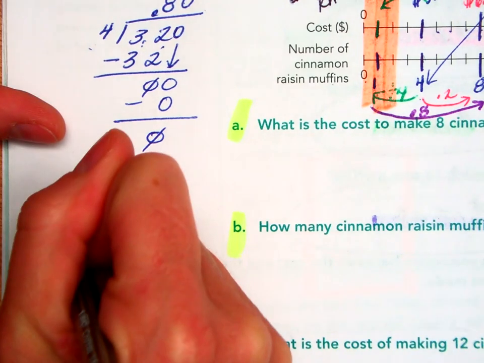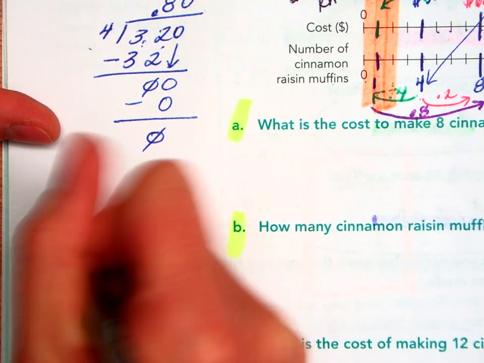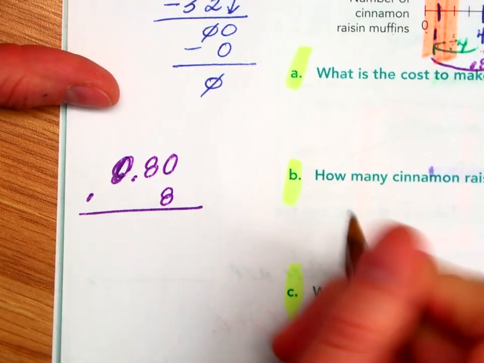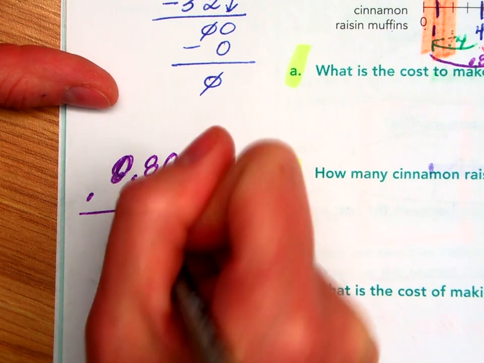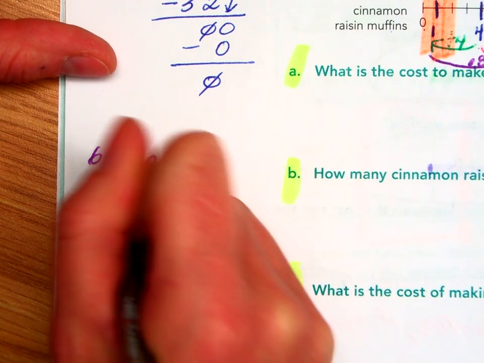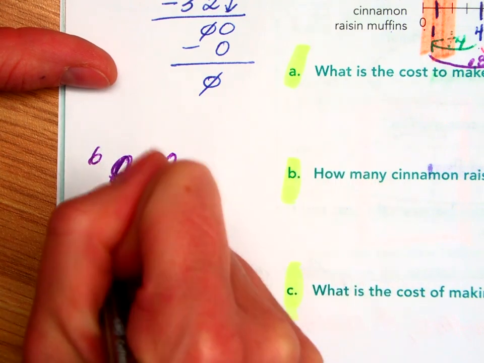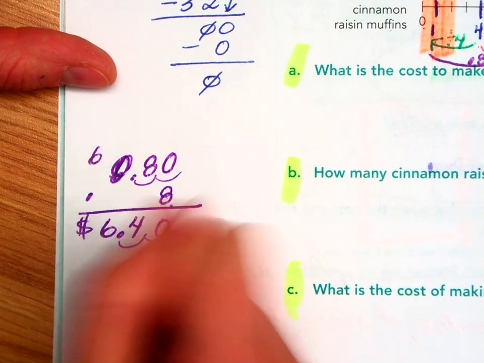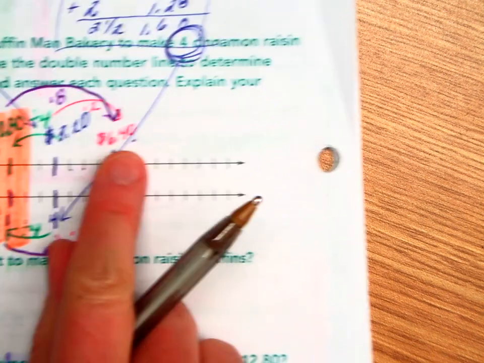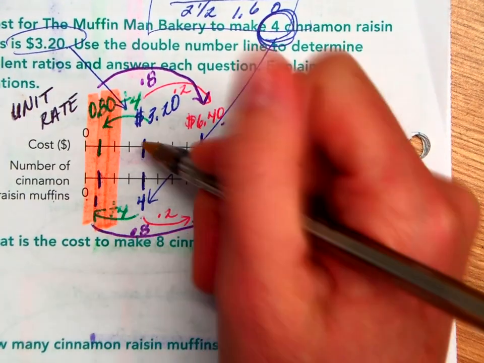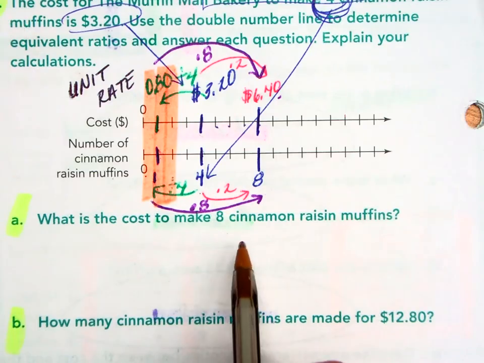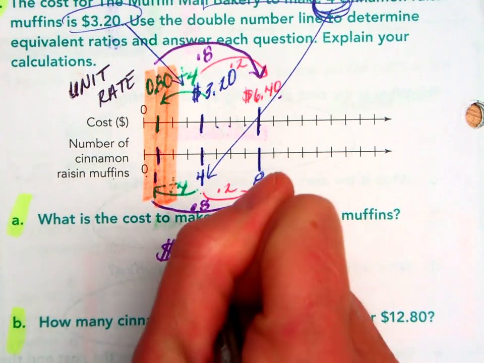I'm going to prove that off to the side. Let me start with 80 cents times 8. 8 times 0 is 0. 8 times 8 is 64. Put down the 4, carry the 6. 8 times 0 is 0 plus 6 is here. This moved 2 place values, so your decimal moves 2 place values. It's $6.40, which is what we originally had when we scaled up from this section here. So 8 cinnamon raisin muffins can be solved in multiple ways. The answer there is $6.40.